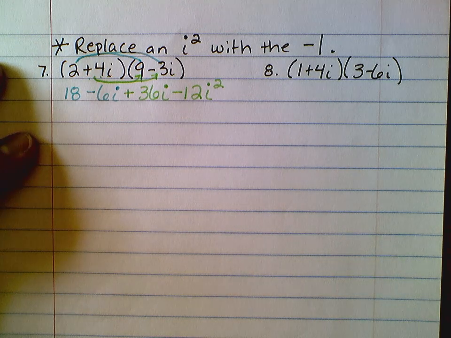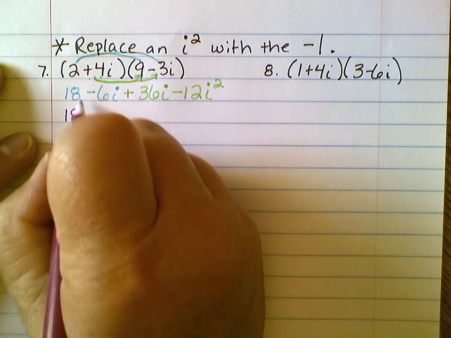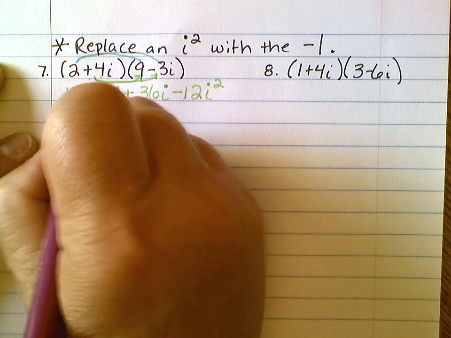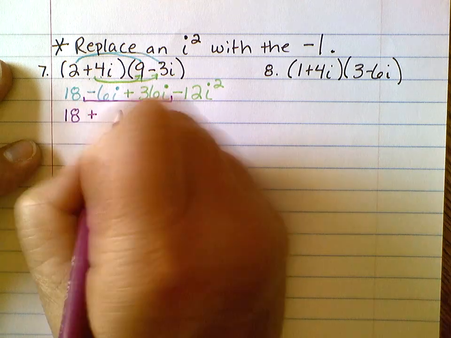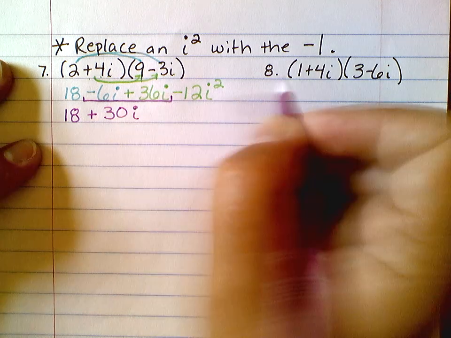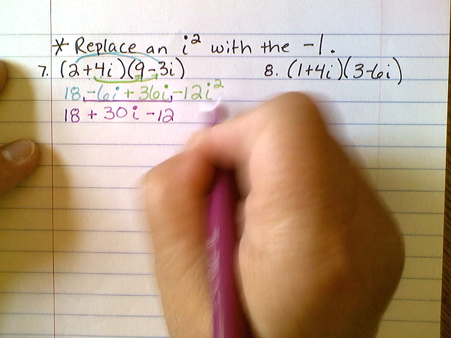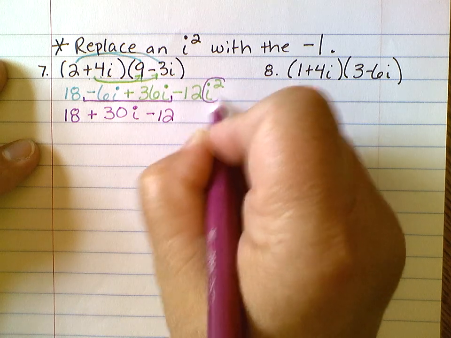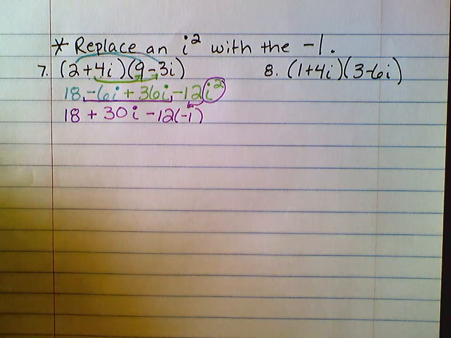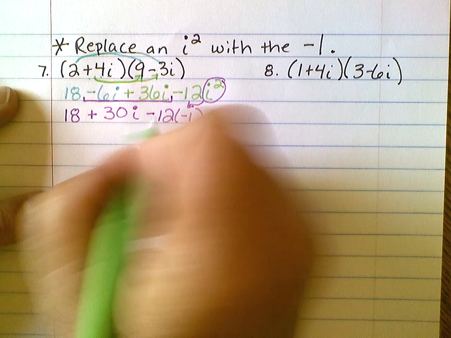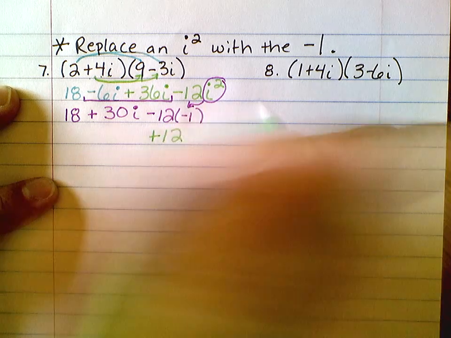And now I will combine any like terms that I have. So I have my 18 here. I have the -6i plus 36i. So that's a positive 30i. And then I bring down this -12, but I'm going to replace this i squared with my -1. So -12 times -1 is a positive 12.